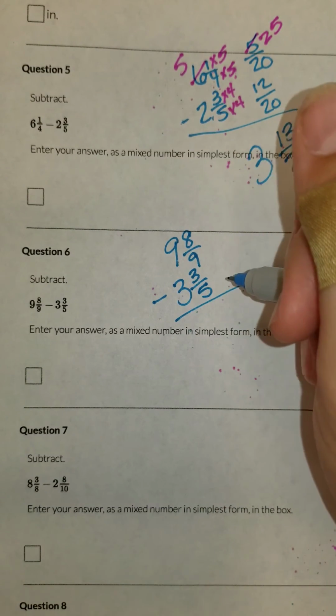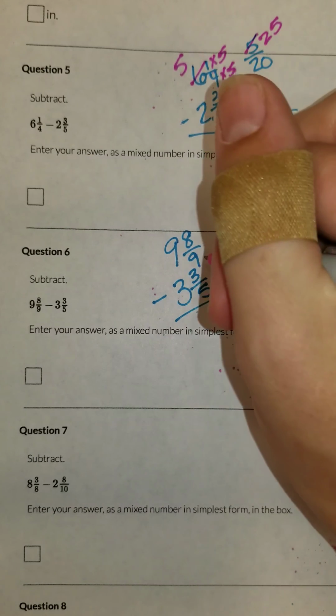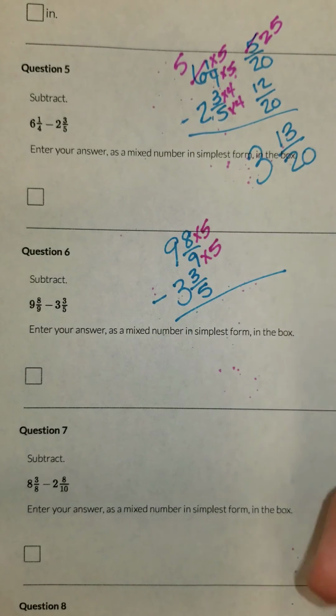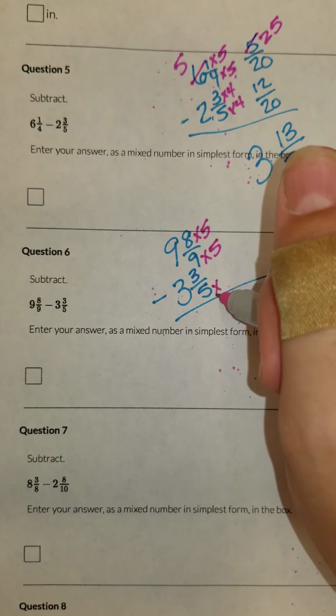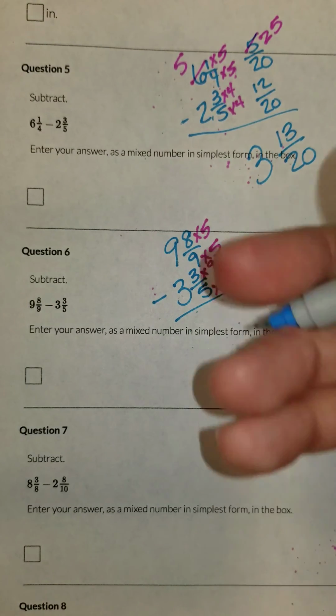Okay, this next one we've got 9 and 8/9 minus 3 and 3/5. The least common denominator between 9 and 5 is 45. So I have to multiply the 9 times 5, so I have to do the same to the top. And then the 5 I have to multiply by 9 to get it to be 45, so I have to do the same to its top.